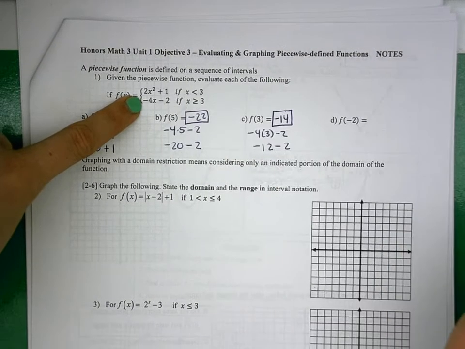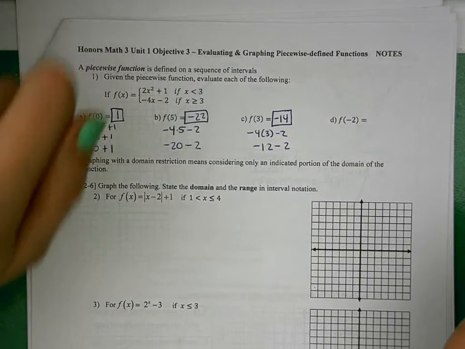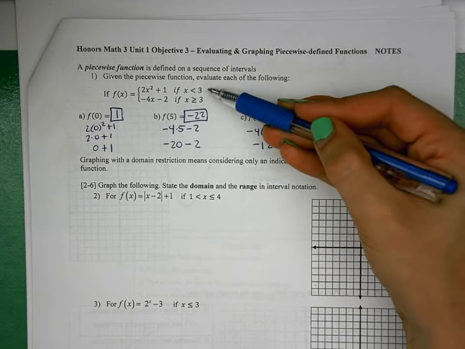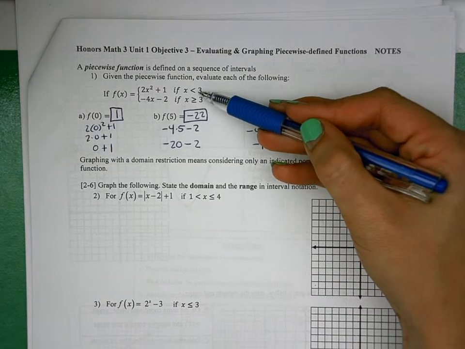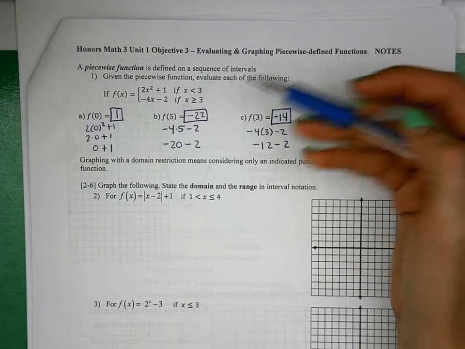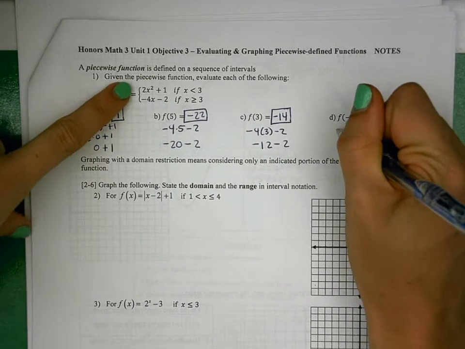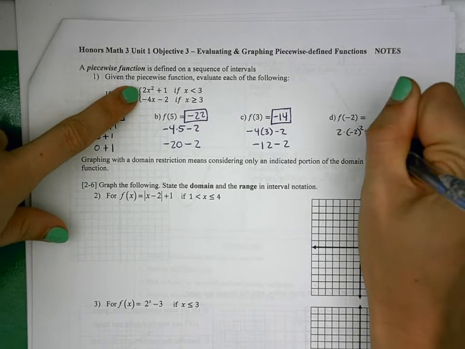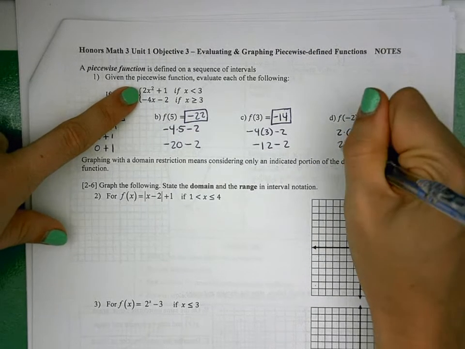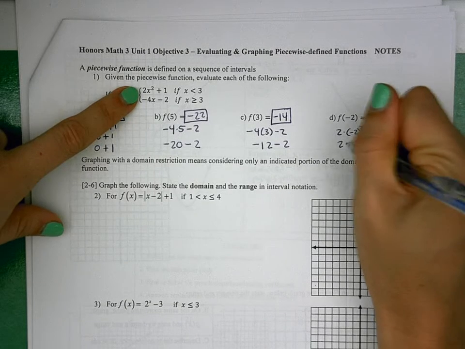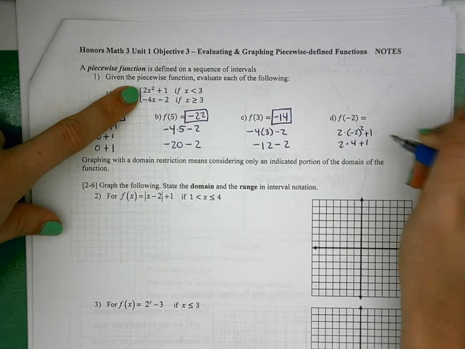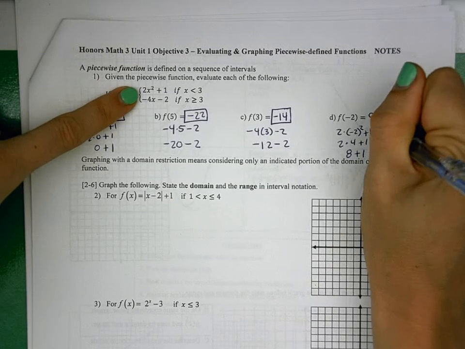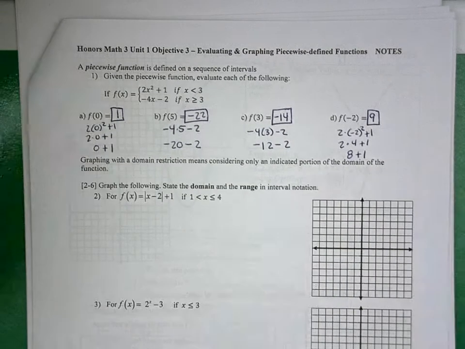Okay. And then last one, negative 2. Which one does negative 2 work with? Negative 2 is less than 3, so I'm plugging it into the top one. Okay, we have 2 times negative 2 quantity squared plus 1. Negative 2 squared is 4. 2 times 4 is 8. And 8 plus 1 is 9. And so f of negative 2 is 9.